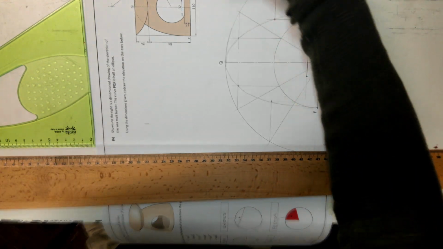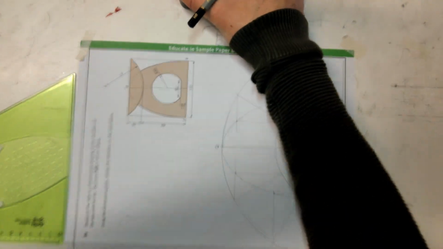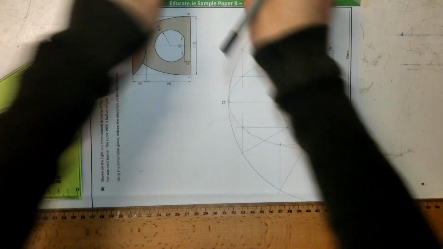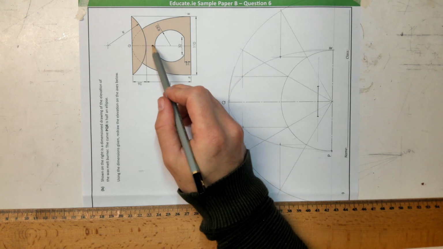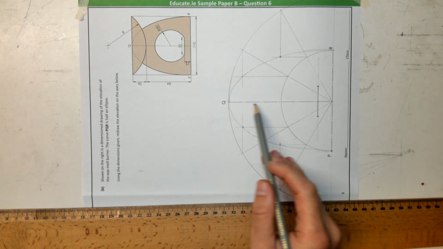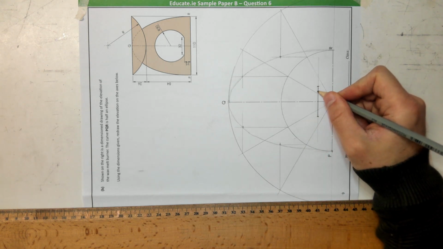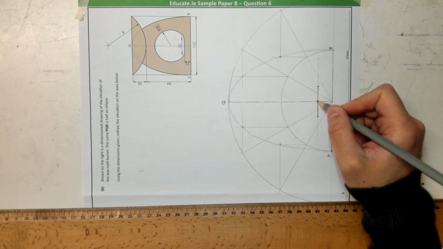We know that when we have a chord, we can bisect it to find the centre. So we know somewhere along that line is going to be the centre. We already have that line there. And that's our chord for this one here. When we take that, we divide it, and we get our line there.